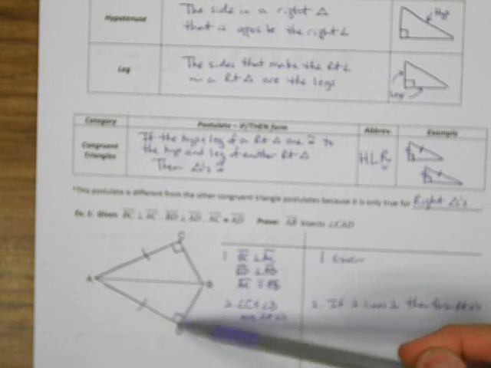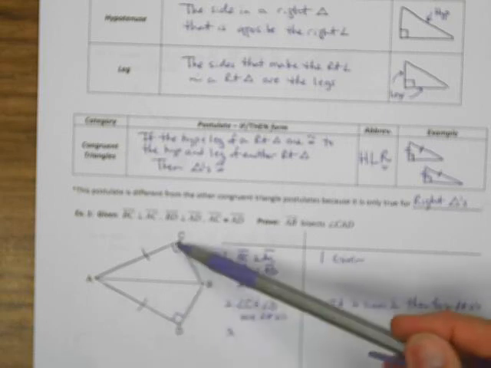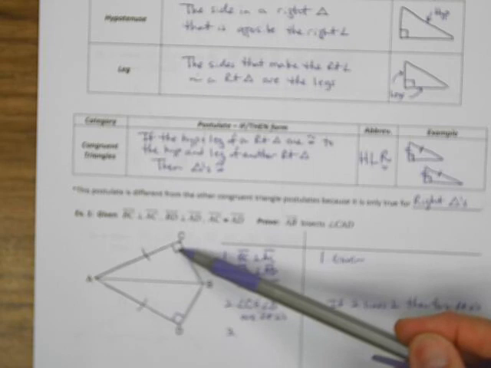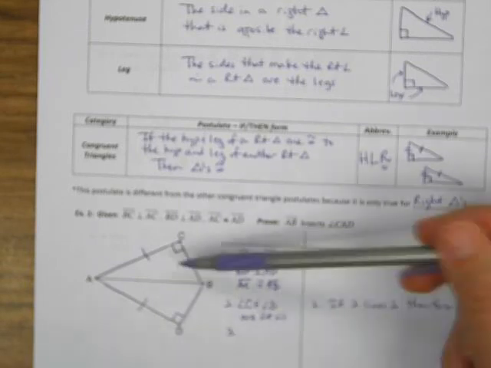Now, a lot of students want to go ahead and say these two right angles are congruent. Technically, I don't have to say they're congruent in this postulate. When we do side, angle, side, or angle, side, angle, we always have to have those angles congruent. This R right here is just simply saying you have right angles. We don't actually have to get them congruent in this one. It's not going to be wrong if you include it in your proof, but we don't actually have to get them congruent. So I have the R.